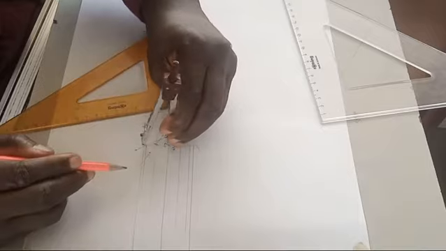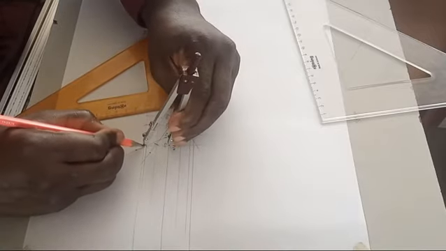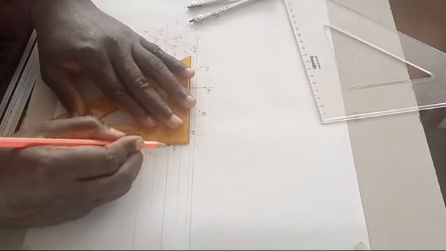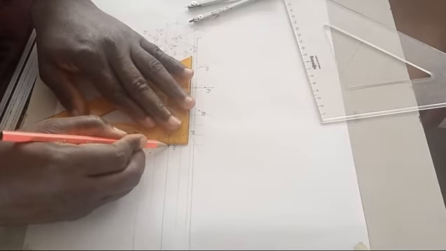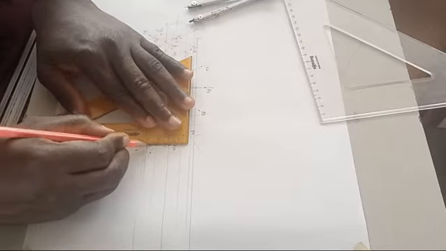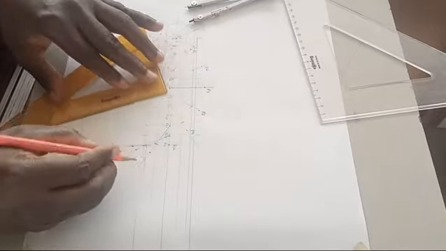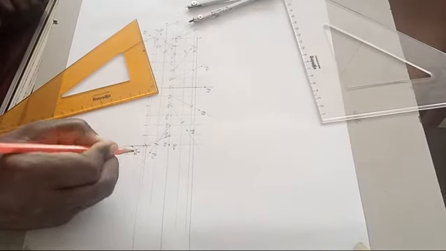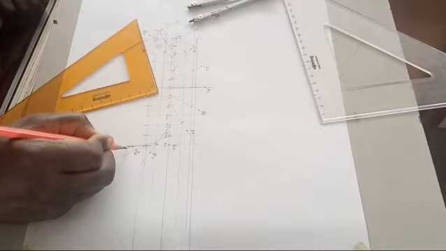Then finally, you stay on center C1, and you mark an arc. It will definitely be at this point. So from the center, you measure 35. 10, 20, 30, 35. So this is P11, P12, and back to P1.